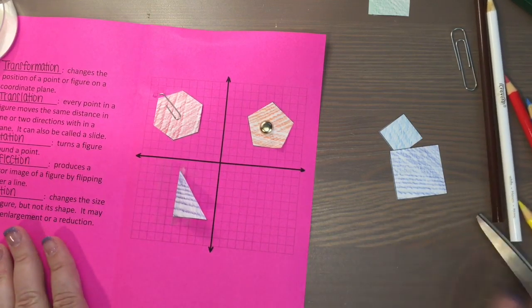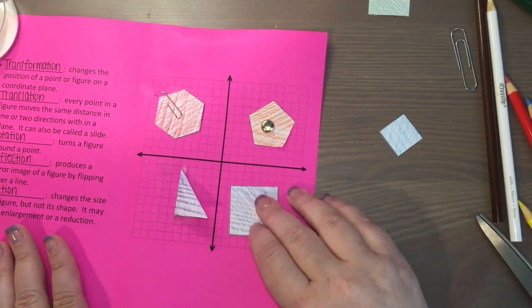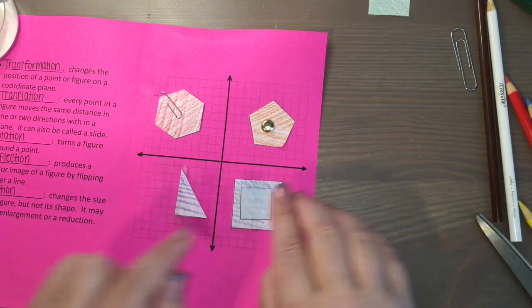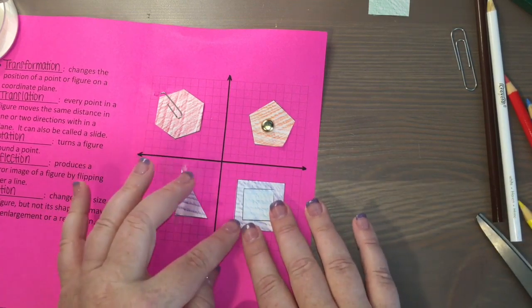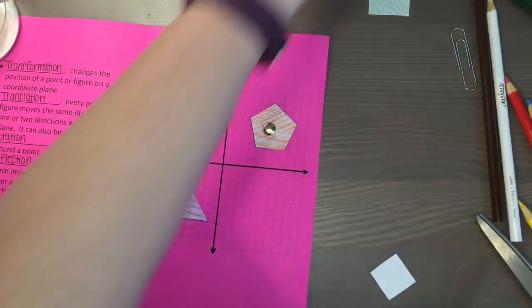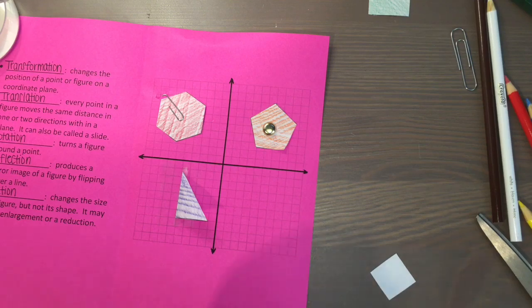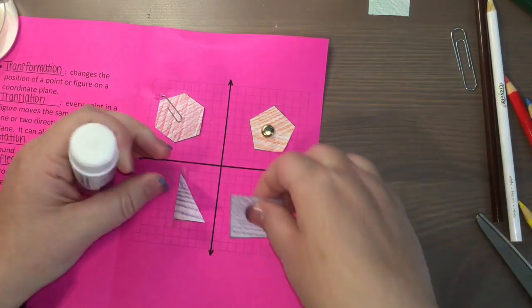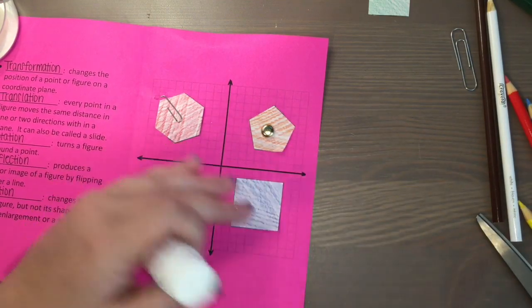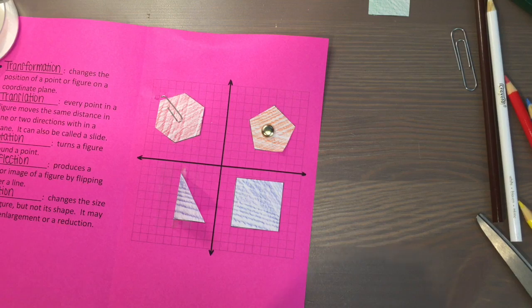Our last transformation would be our dilation. And a dilation is where a figure gets bigger or smaller. And so here, we're going to go ahead and glue down our large square. And then we're going to glue down the smaller square on top of it. And this would be a reduction because our square is getting smaller.